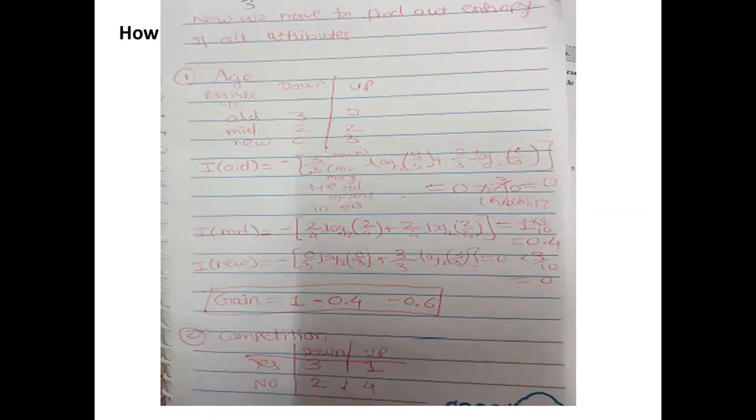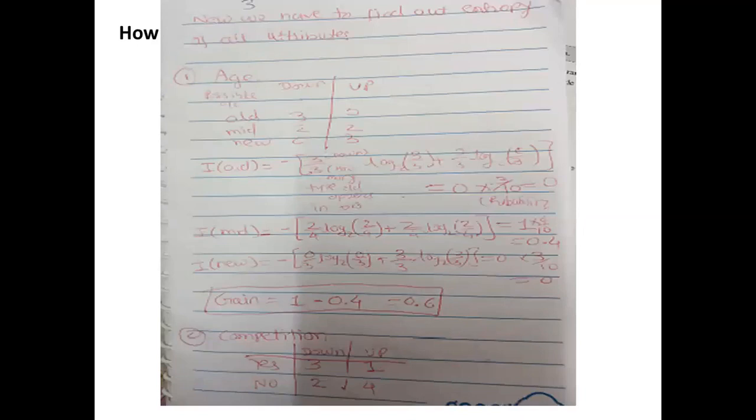How can we find this? We take minus common, 3 divided by 3. What is the meaning of 3? 3 is the down value that appears over here in the table, and divided by 3 means how many times the old attribute appears in the database. It appears 3 times, that's why it is 3 by 3, log to 3 by 3, plus the same for up: 0 is there, so 0 by 3 log to 0 by 3. So its value becomes 0.